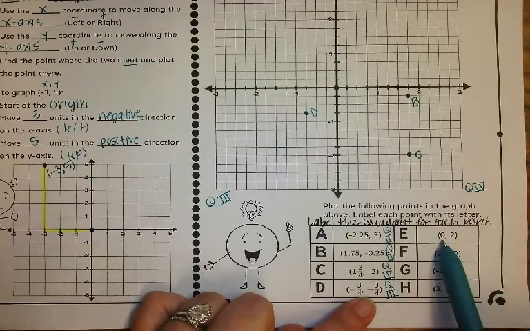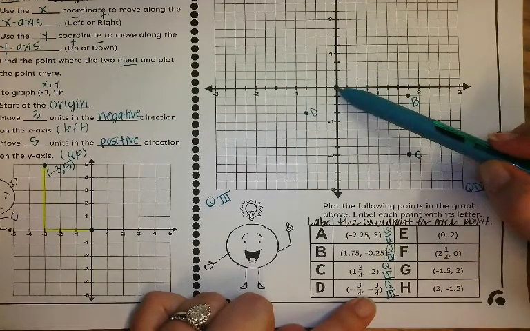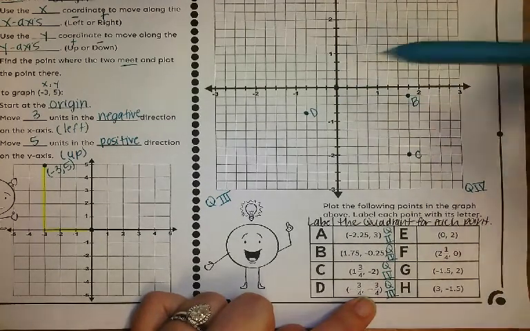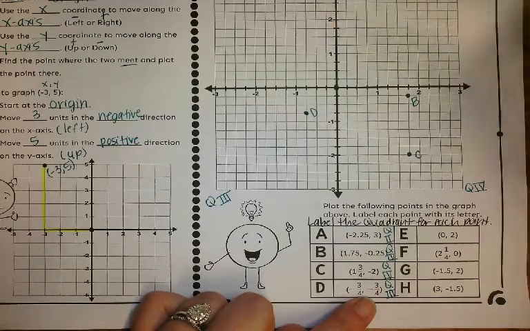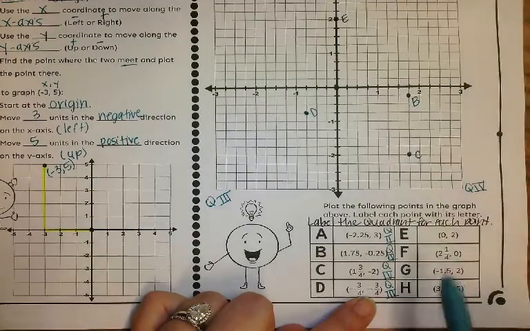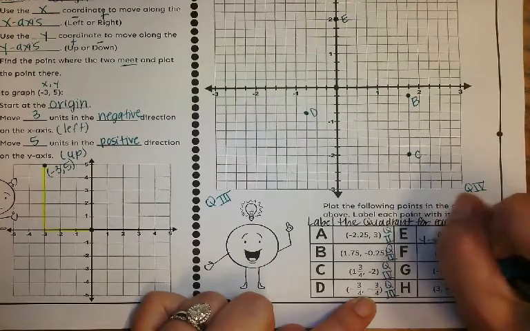For point E, we're going to stay at 0 on the x-axis. That means we're going to stay at the origin, and we're not going to move left and we're not going to move right. Our y-coordinate is +2, so then we're going to go up to 2 on the y-axis, and this is point E. Point E does not fall into a quadrant, it's on the y-axis.